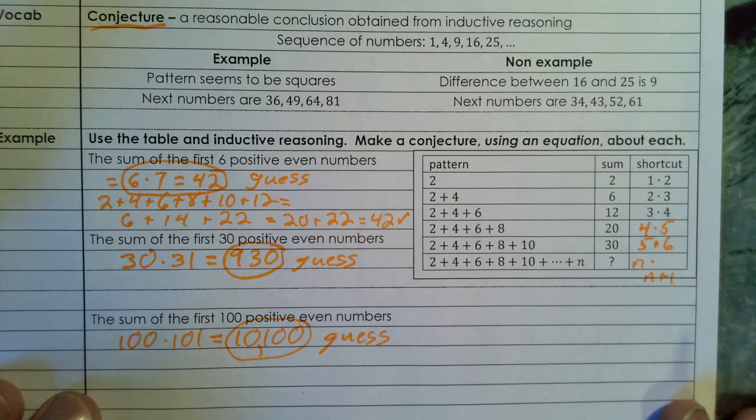And that's it for our video. This inductive reasoning is just trying to make a guess about what's happened so far and what we think might happen next based on that pattern.